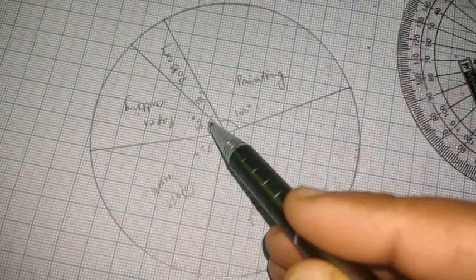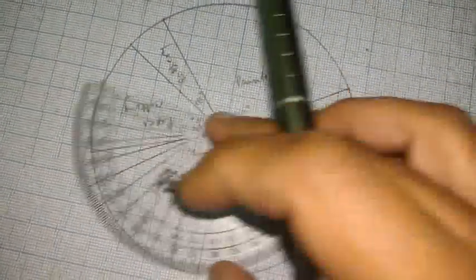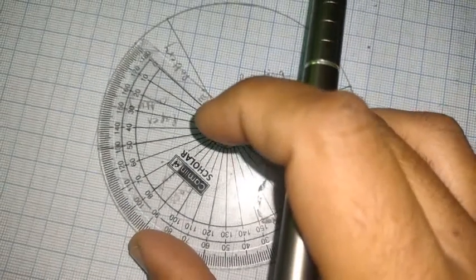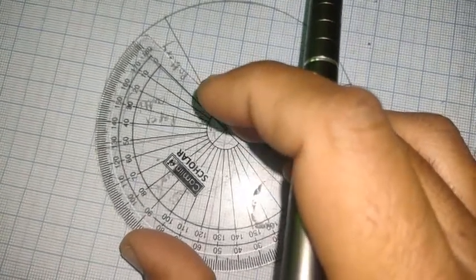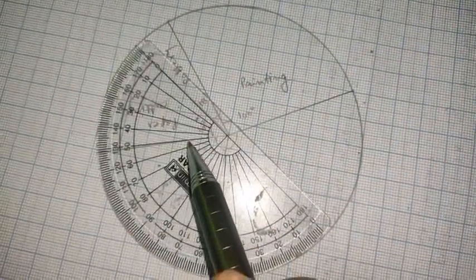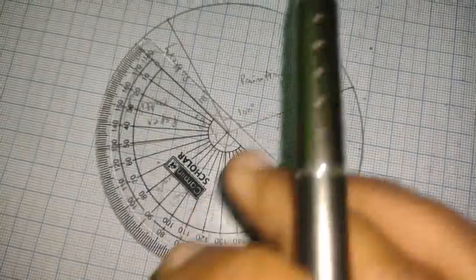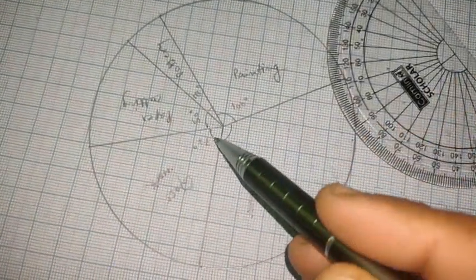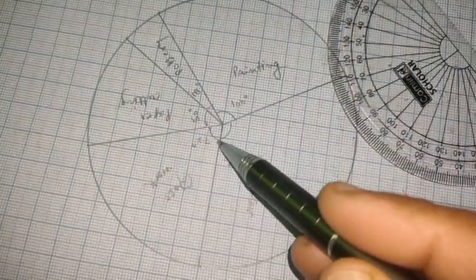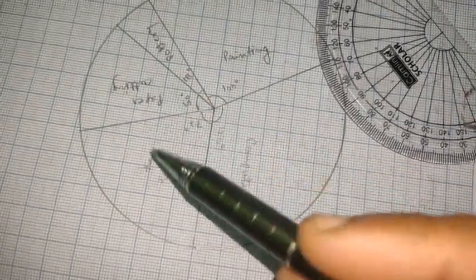For marking the 50 degree angle, I take this line as the baseline and keep the protractor like this. As you can see, I've marked this line; this is the line for 50. So I marked the third angle, and then the fourth angle and the fifth angle, that is 72 degrees, which show the hobbies paper cutting and glasswork.